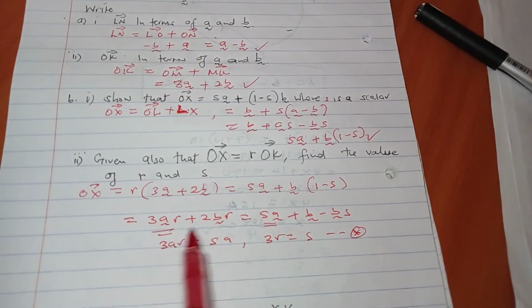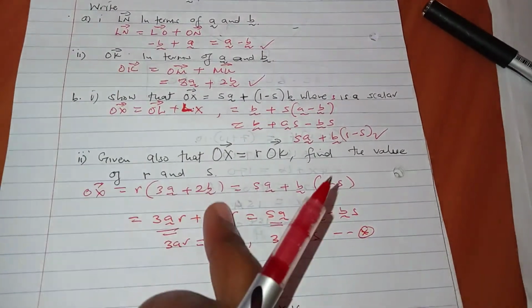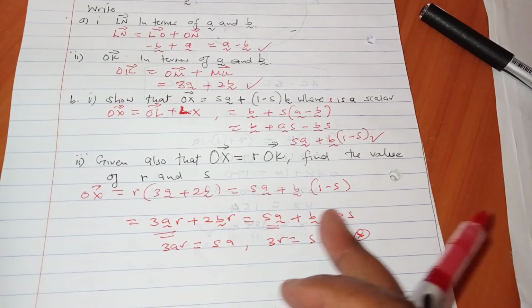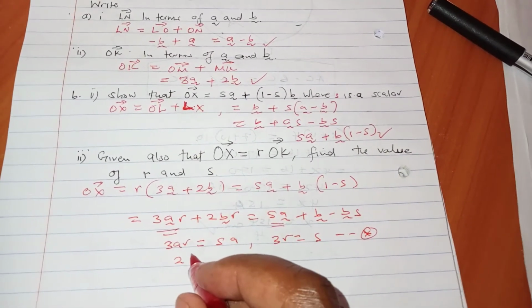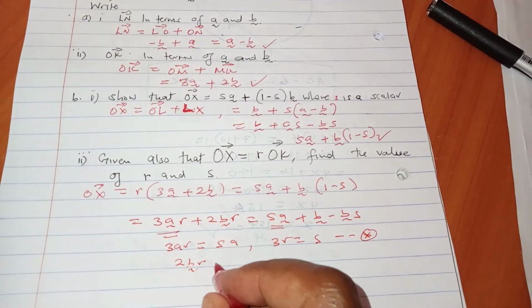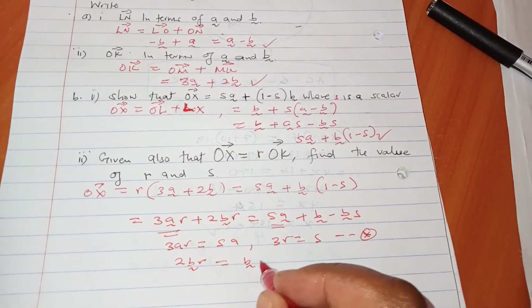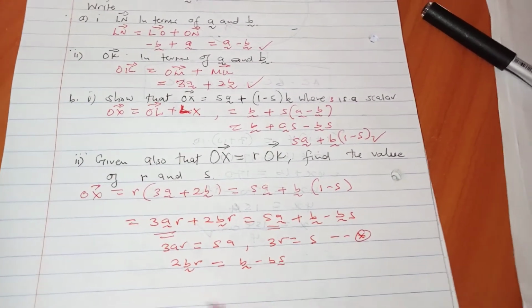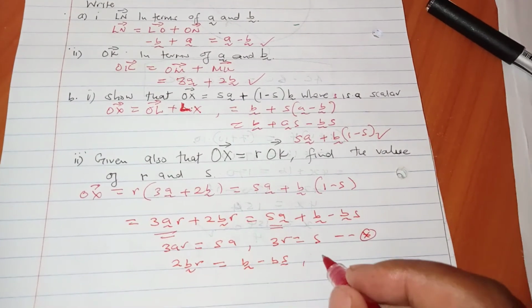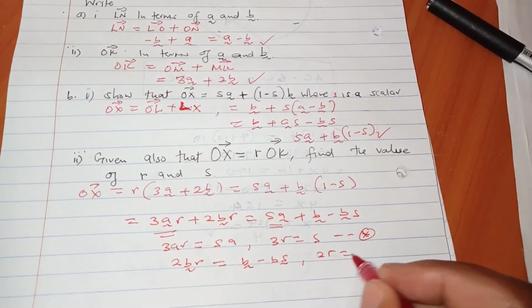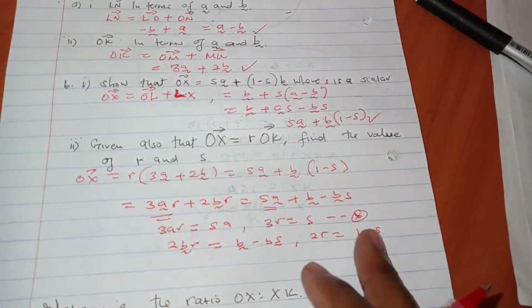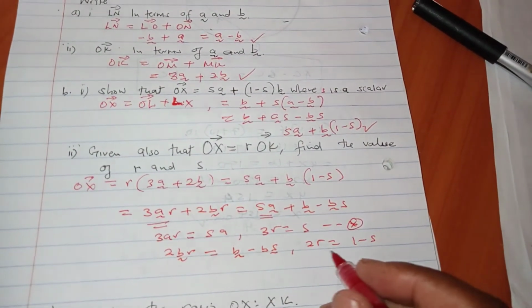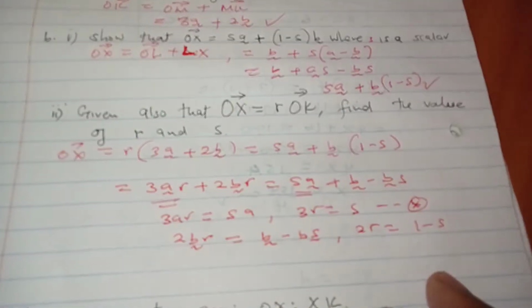Okay, then we compare this one here, B, and these two. So we can say 2BR is equals to B vector minus BS. Okay, B is kind of common, we can factor, and we have 2R is equals to 1 minus S. Anyway, if you factor B here and you rewrite it this way, you get 2R is equals to 1 minus S. Right, that's perfectly legitimate.